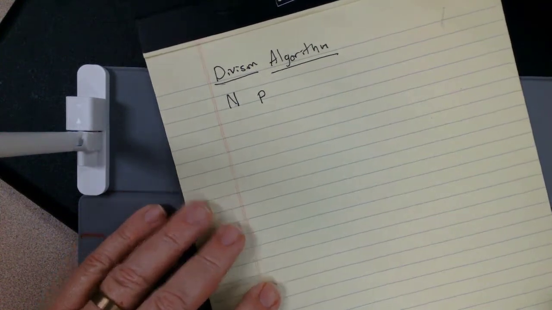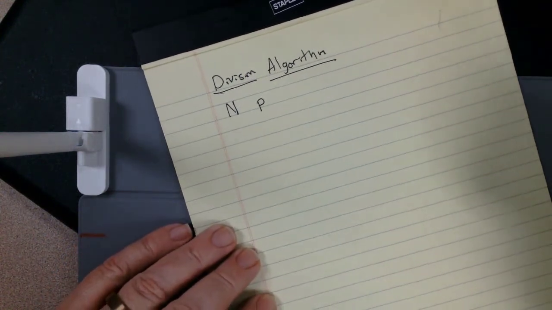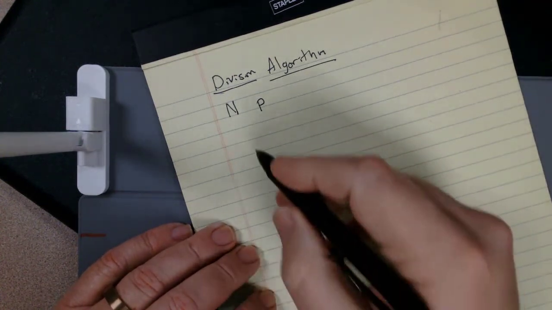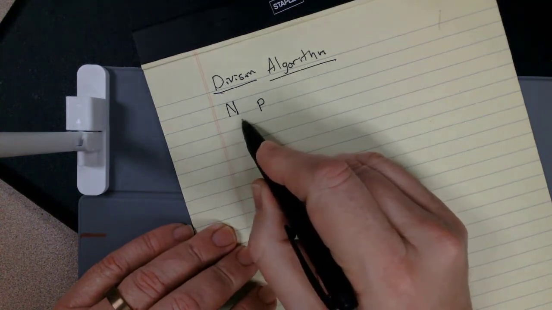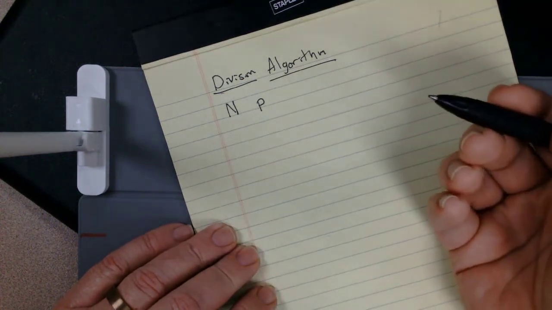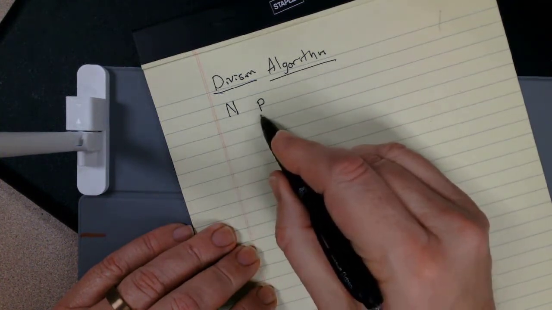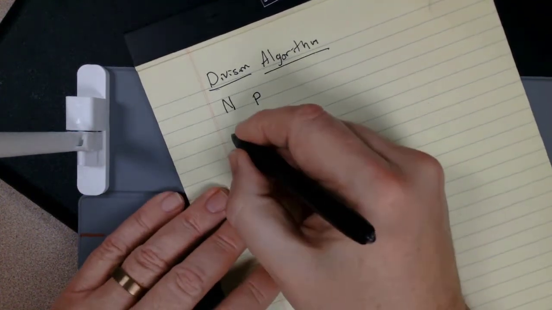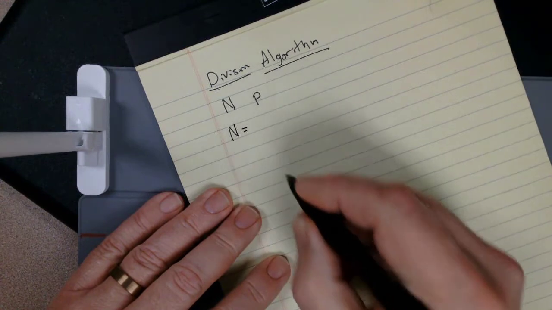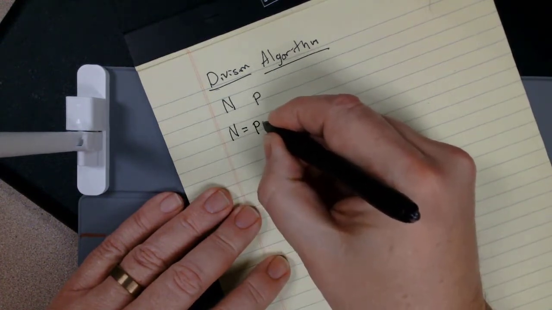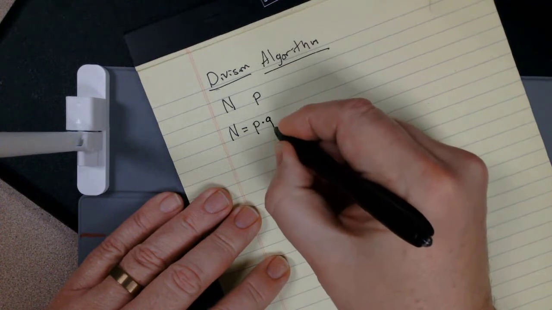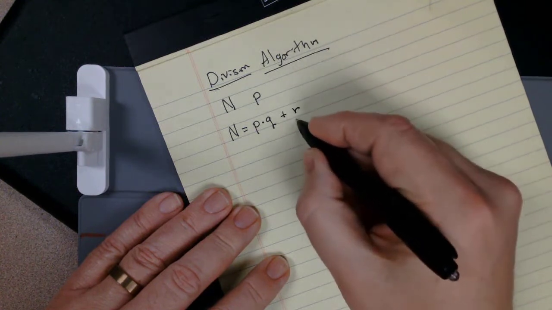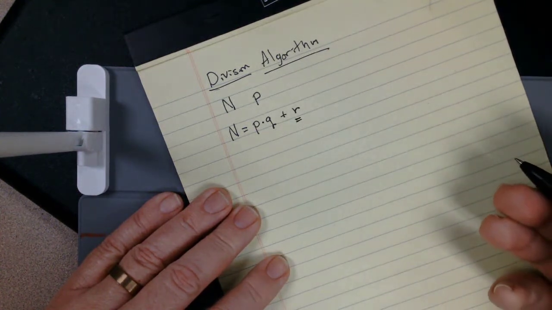Okay, so with the division algorithm, we're dealing with whole numbers, natural numbers, and so one number will be the number of things that we have. We'll call that n, and another number p, that will be the number of piles that we put them in. And so n will be equal to p, the number of piles, times q, the number of things in those piles, plus r, and r is the number of things left over.